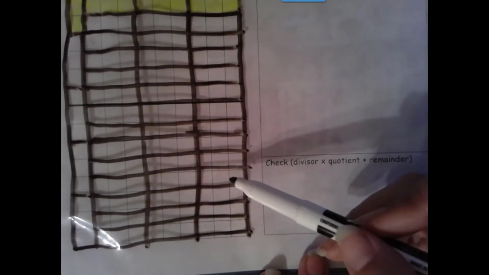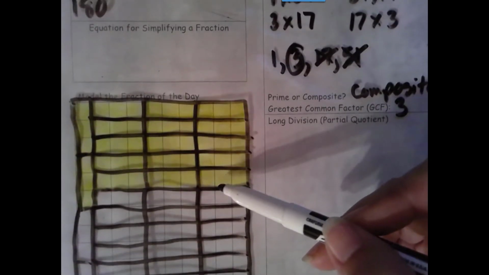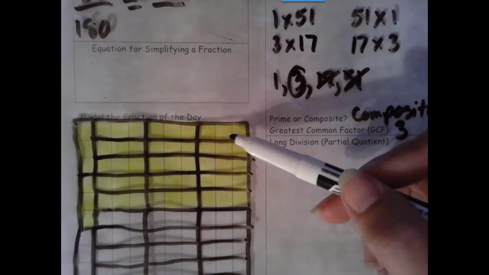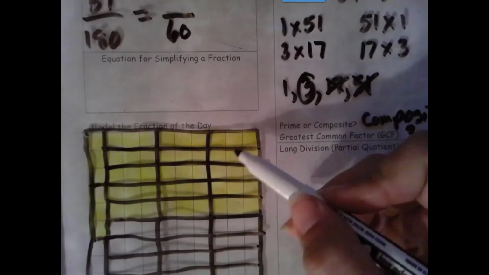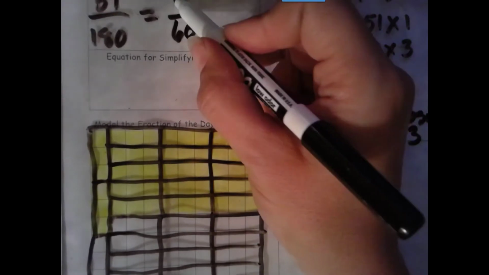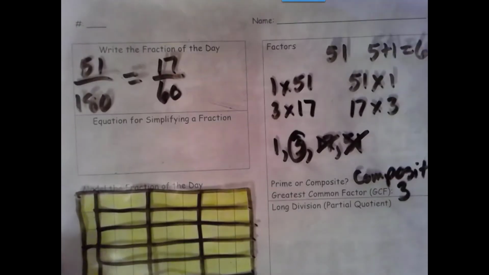Each of these rows, the way I made mine, has 3, so I'm going to count by 3s. 3, 6, 9, 12, 15, 18, 21, 24, 27, 30, 33, 36, 39, 42, 45, 48, 51, 54, 55, 56, 57, 58, 59, 60 total groups. And I have 3, 6, 9, 12, 15, 16, 17 shaded in.